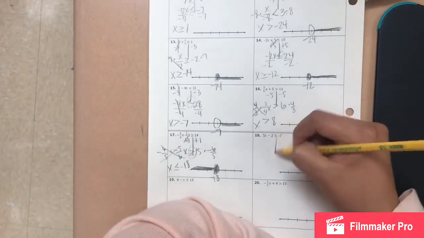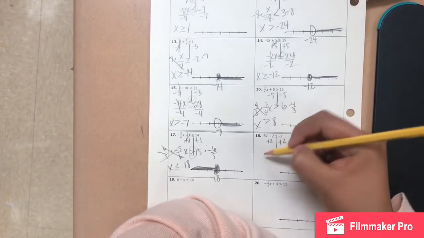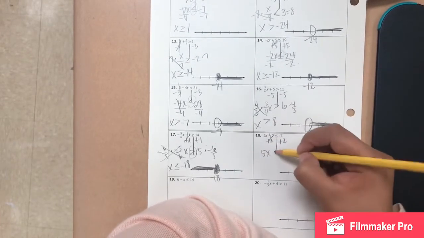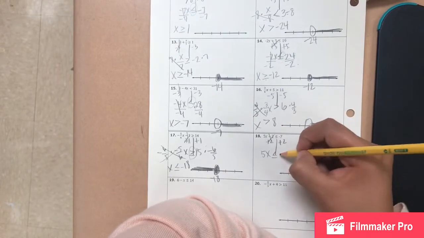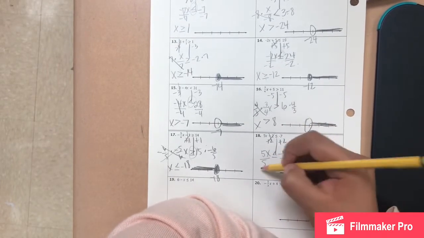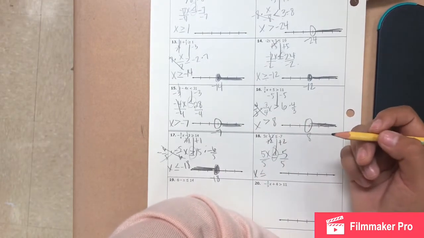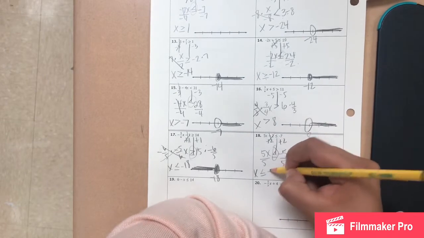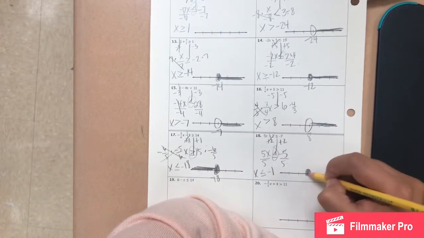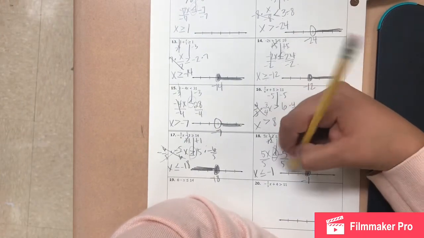Number 18, the inverse of subtracting 2 is to add 2 to both sides. I have 5x is less than or equal to negative 7 plus 2 is negative 5. I divide by 5. I did not divide by a negative, so I'm going to leave less than or equal to. Negative 5 divided by 5 is negative 1. It is a closed circle on negative 1, and I'm looking for values where x is less than negative 1, so that would be to the left.